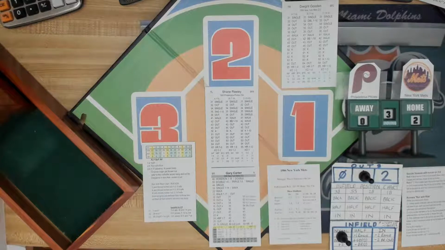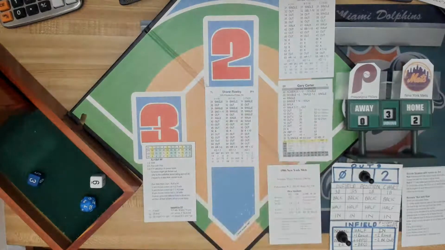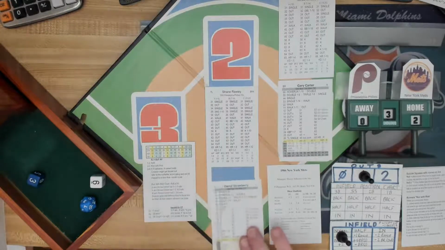Here's Carter. He is in left field for this game. Pitch from Rawley, 36. That's a blank on Carter's card. 36 is a single for Rawley, because Rawley is a C pitcher, and Carter goes to first. Second time Carter's reached base. Here is the Straw.